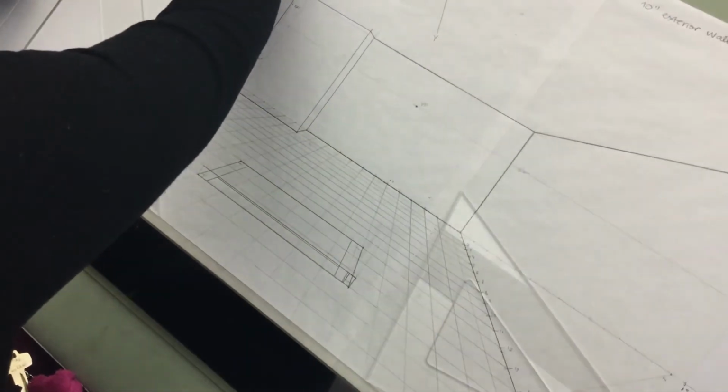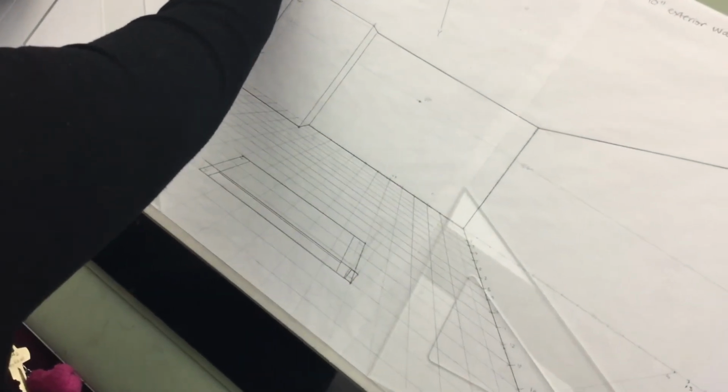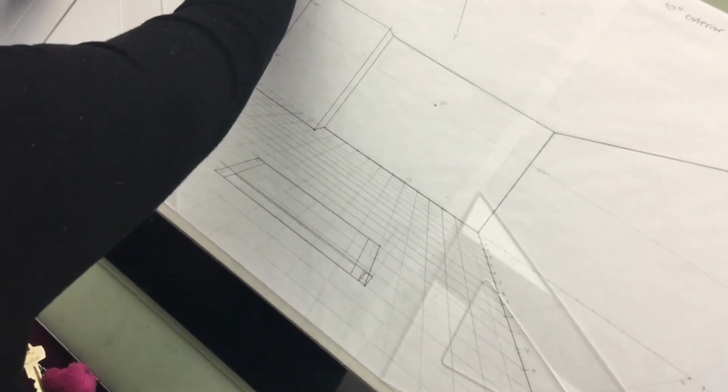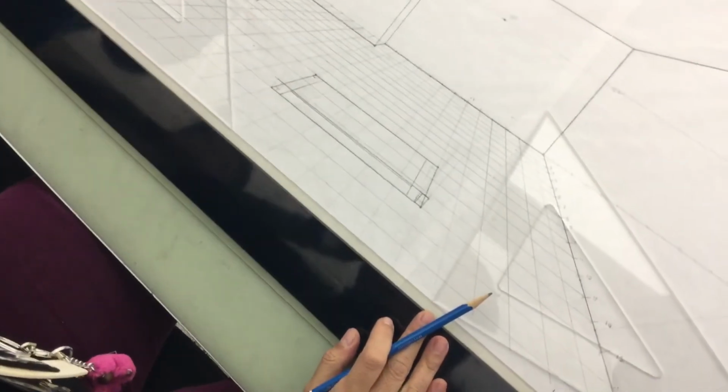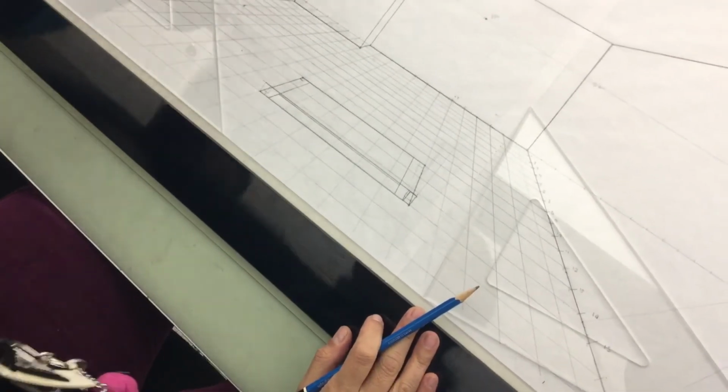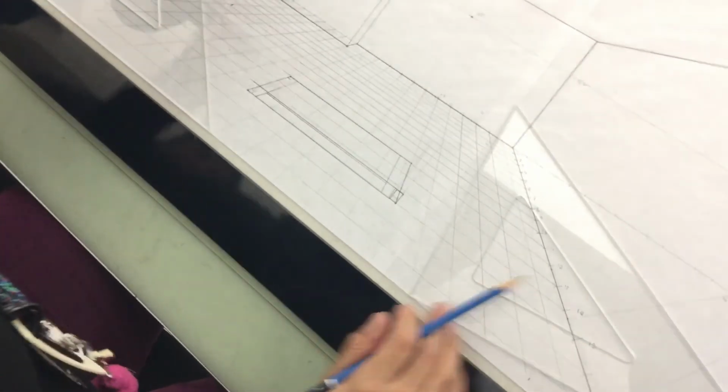Now the rest, what do we see? We see the arm rest, okay? The arm rest is going to be 21. 13 plus 8 is 21. Total 24 from the floor, okay? Because 21 plus 3 is 24. Okay. So I'm going to measure where.